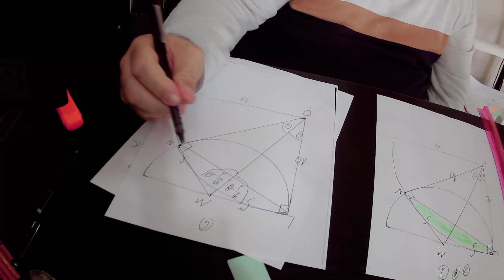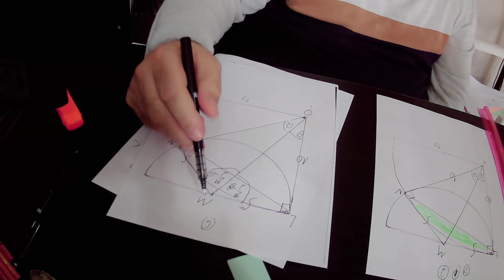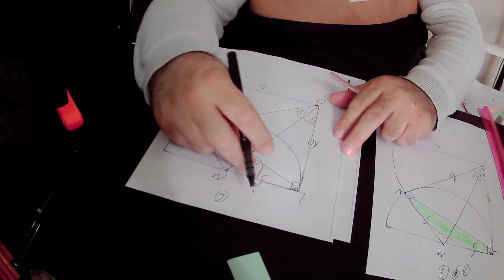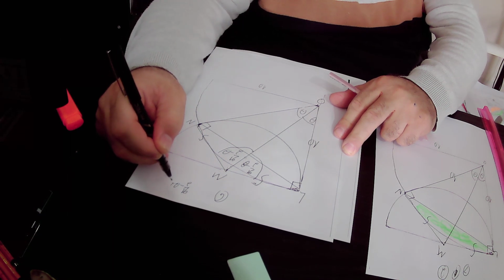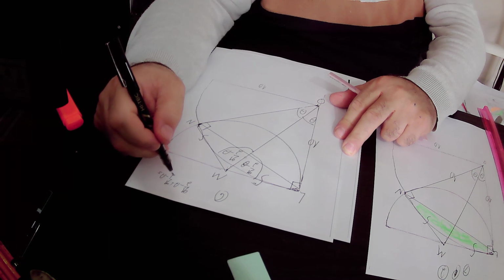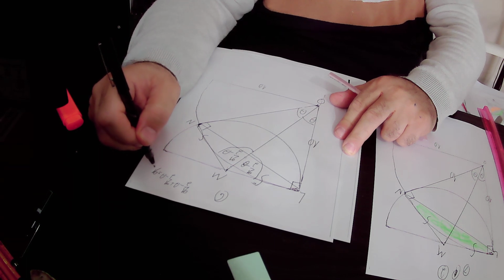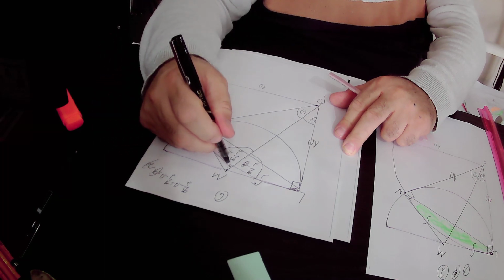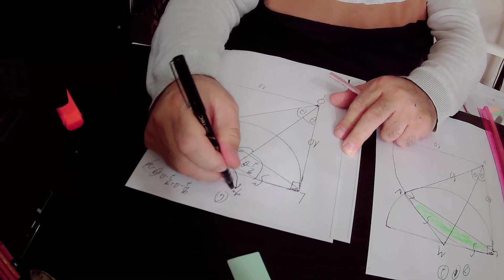So in total, the size of angle LMN will be equal to pi over 2 minus the sum of those two angles, that is pi over 2 minus theta plus pi over 2 minus theta. Pi over 2 plus pi over 2 is pi, and minus theta plus minus theta is minus 2 theta. So at the end, the size of angle LMN is equal to pi minus 2 theta.